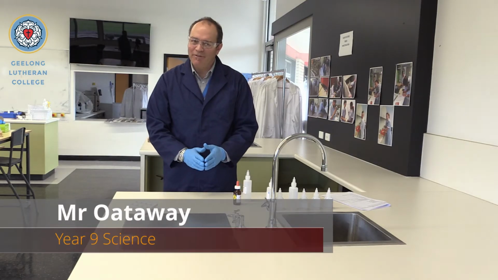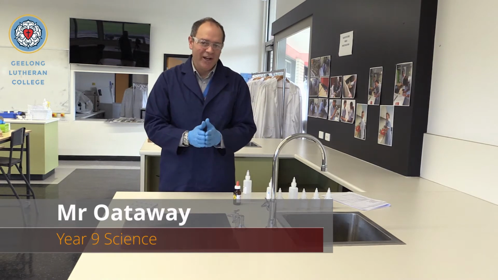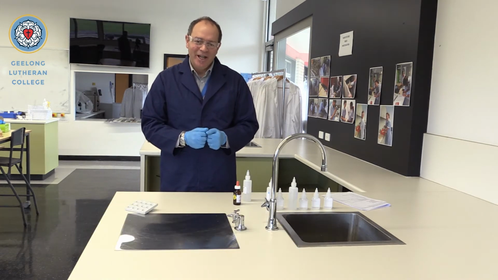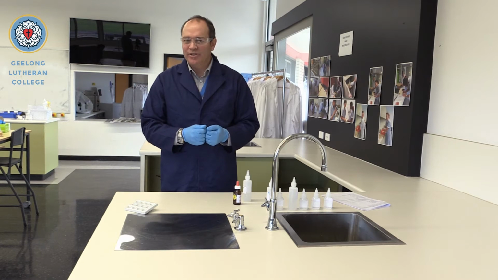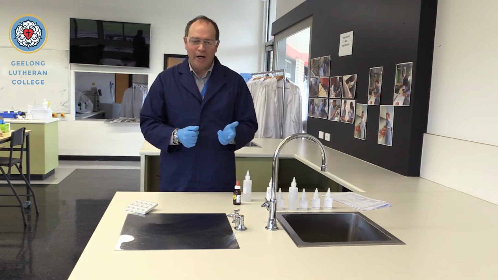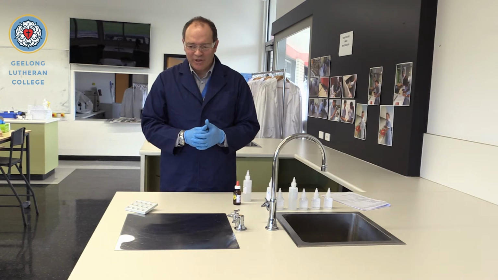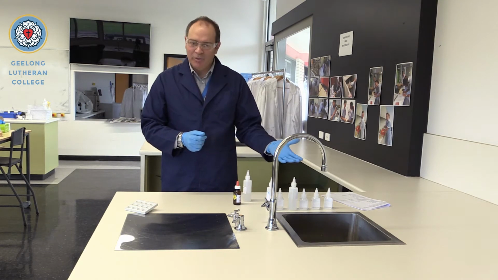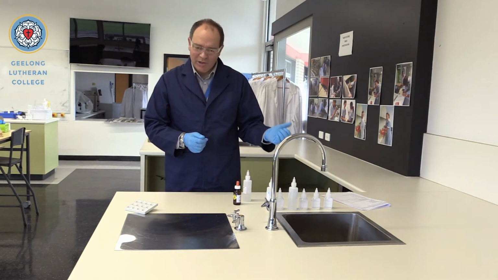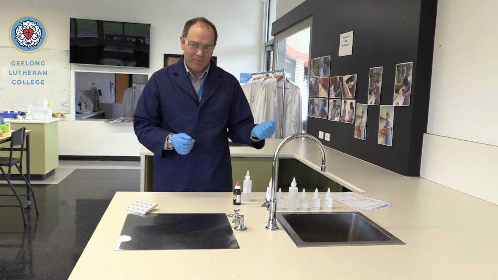Okay, so we're up to our final test for the anions in an ionic compound. And in this one we're focusing on the halides. That's chloride, bromide and iodide. So we've got different examples of those compounds here. And what we're looking for here is another double decomposition reaction.